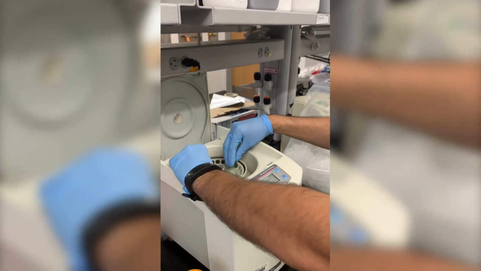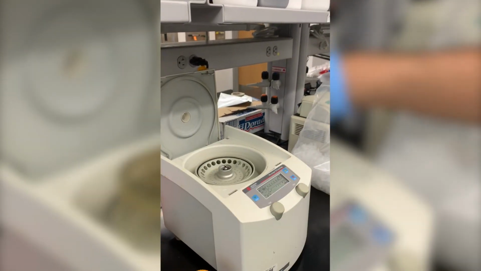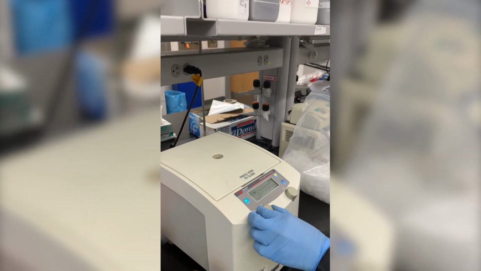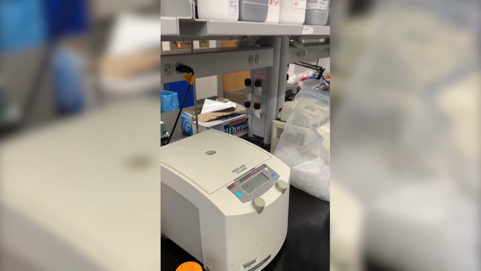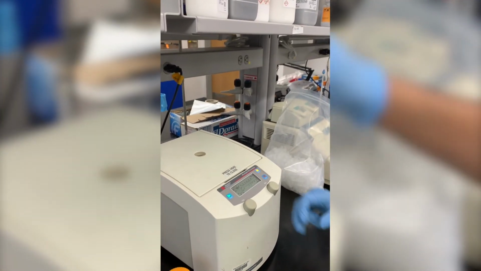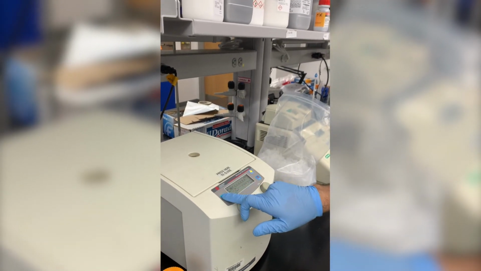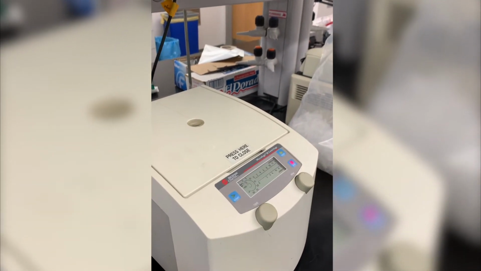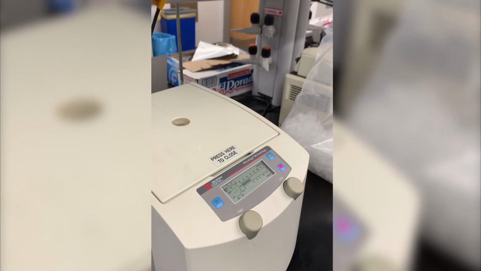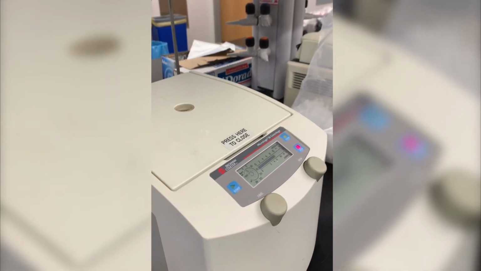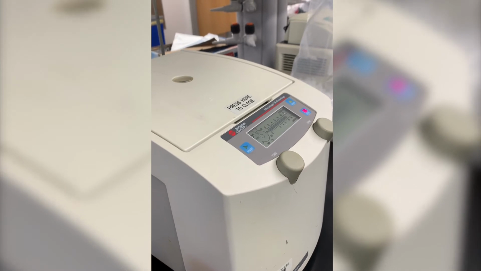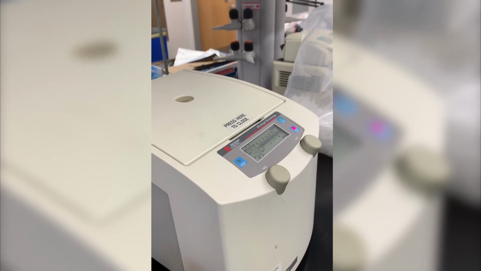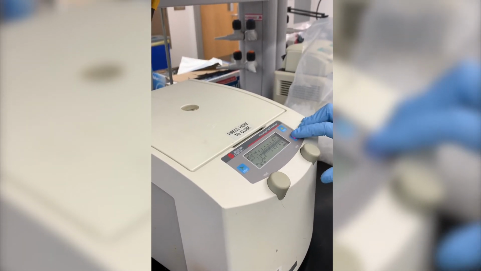So now we are going to put this in our centrifuge and we are going to set it for 10 minutes at 18,000 gravities.